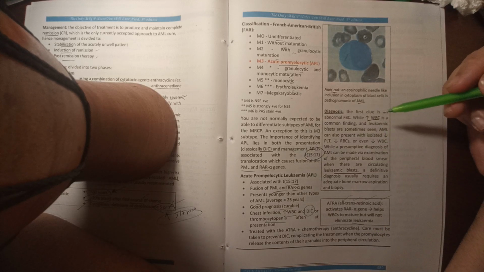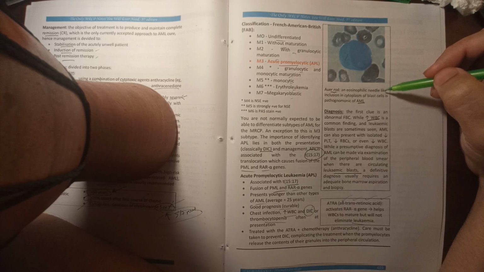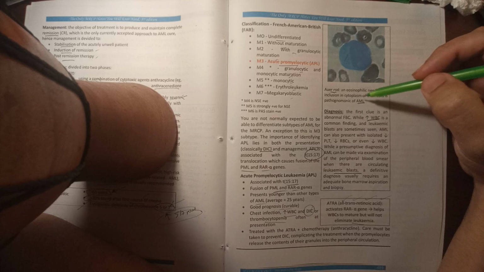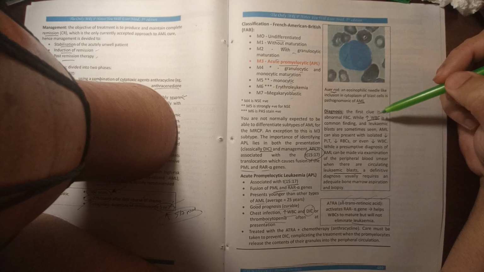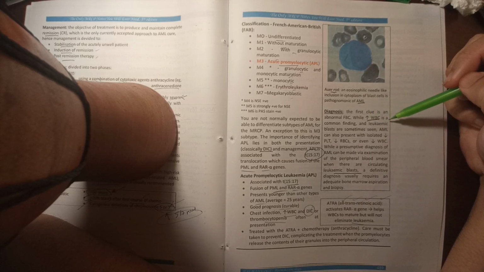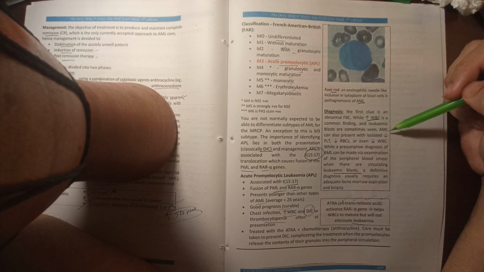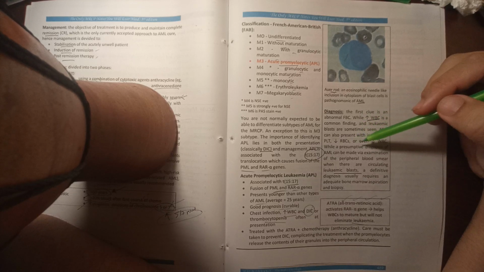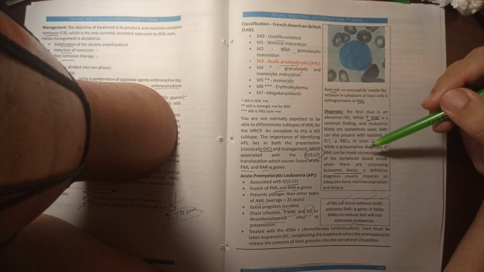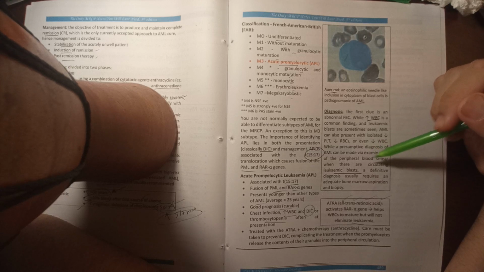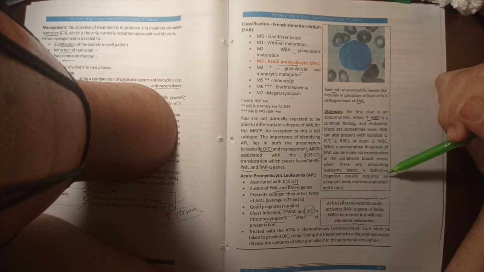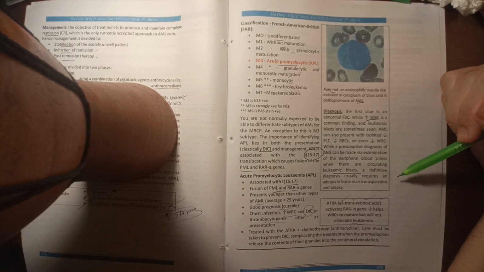Okay, and now the diagnosis. You can see the Auer rod. It's an eosinophilic needle-like inclusion inside the blast cell, pathognomonic of AML. Auer rods. Okay, diagnosis. The first clue is an abnormal FBC. While increased WBC is a common finding and leukemic blasts are sometimes seen, AML can also present with isolated decreased platelets, decreased WBC, and even decreased red blood cells. While a presumptive diagnosis of AML can be made via examination of the peripheral blood smear when there are circulating leukemic blasts, a definitive diagnosis usually requires an adequate bone marrow aspiration biopsy. Bone marrow is a must.